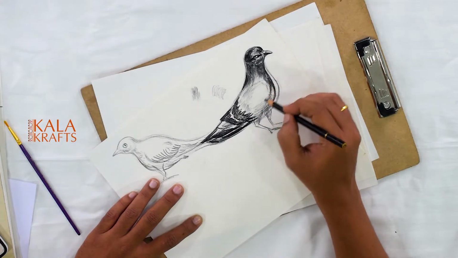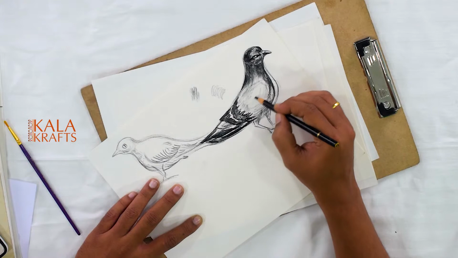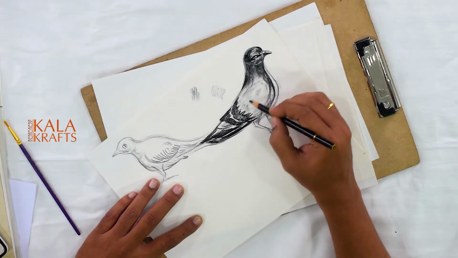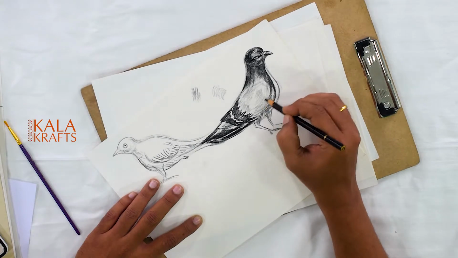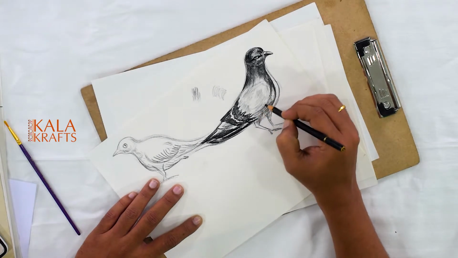It's the lightest part of the bird, so we should understand that and not shade much, just enough to give a sense of dimension like this.